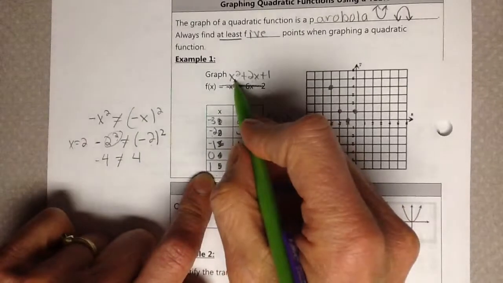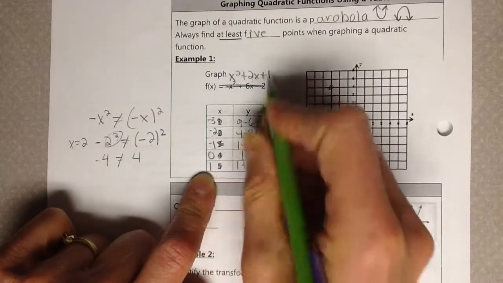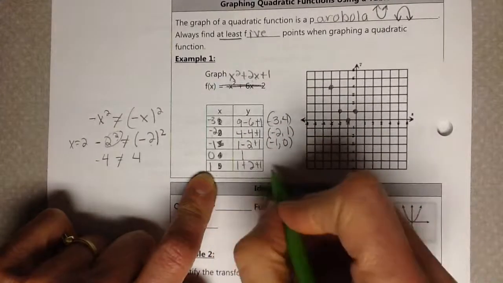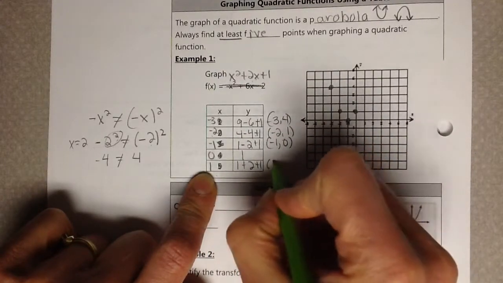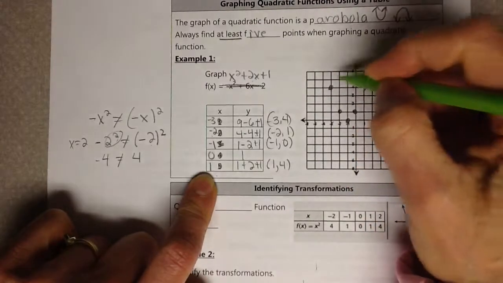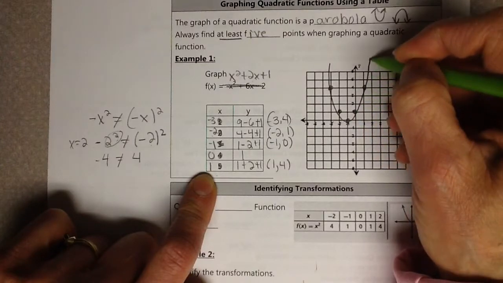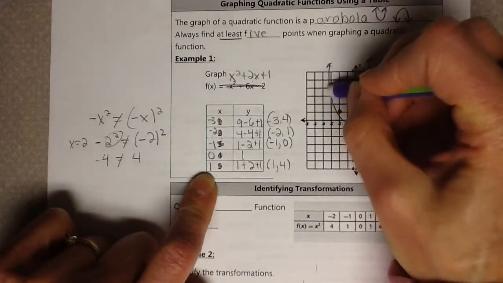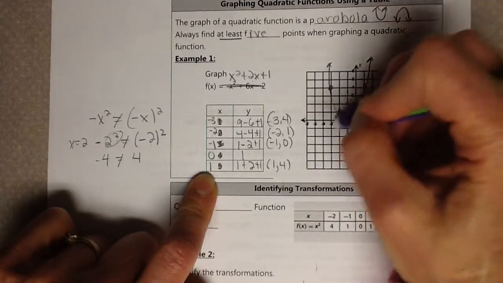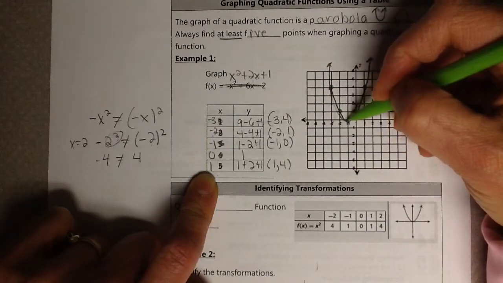And then I substitute a 1 in here. 1 squared is 1. 2 times 1 is 2. And then I have a 1 here. So if I put all those together, I have 1 comma 4. Okay, now I'm going to connect all of these with a smooth curve. Okay, missed a couple points there. And that's my parabola. I have 5 points.